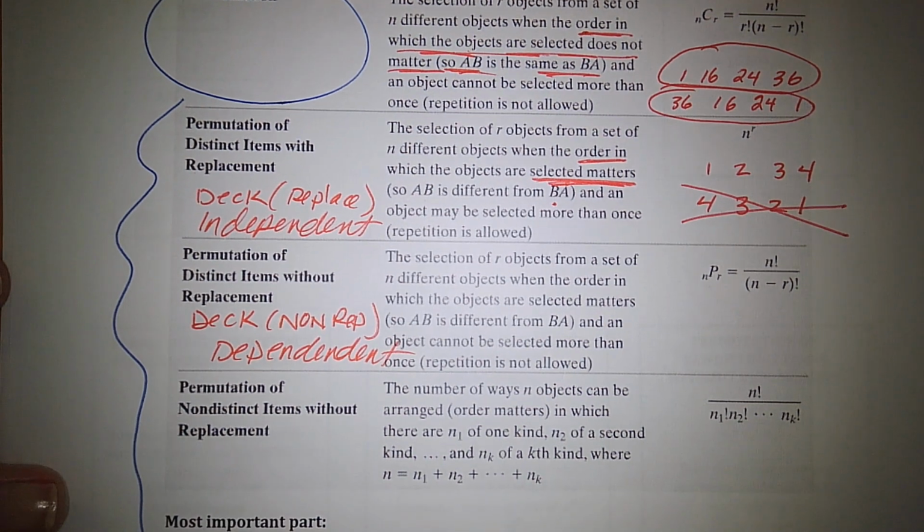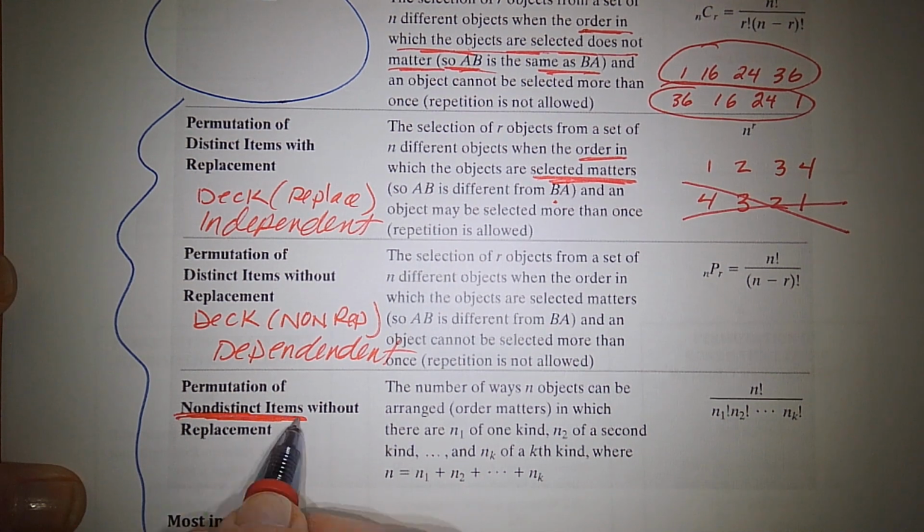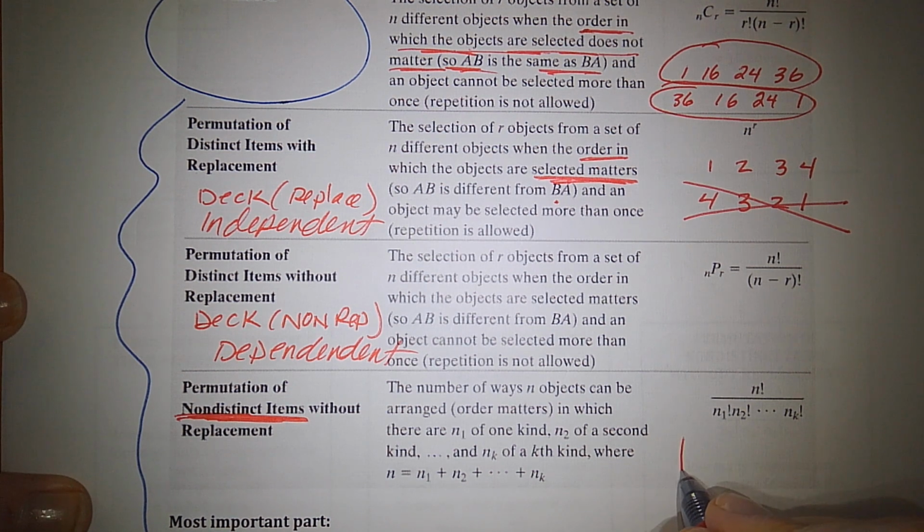Then the last one is a permutation of non-distinct items. So for example, if I asked you to line up, I have 4 beer glasses that are heirlooms, and I wanted to line them up on my bar, right?